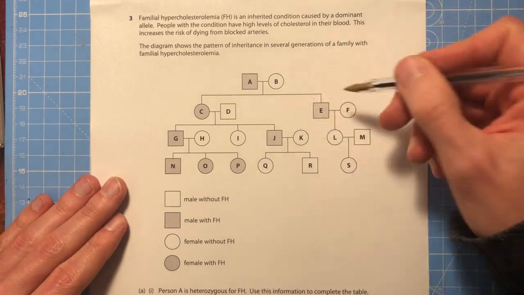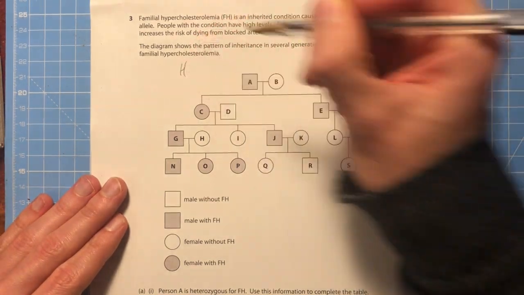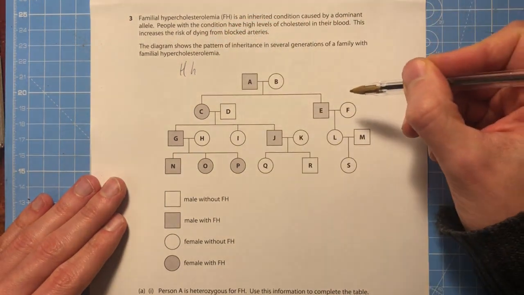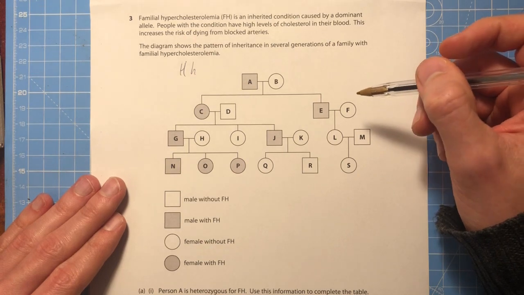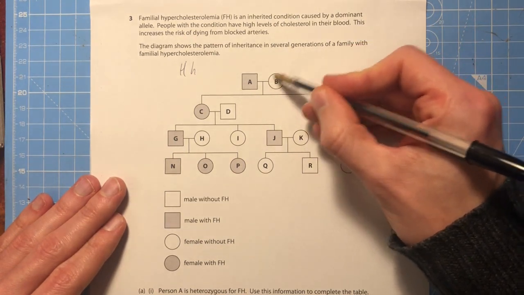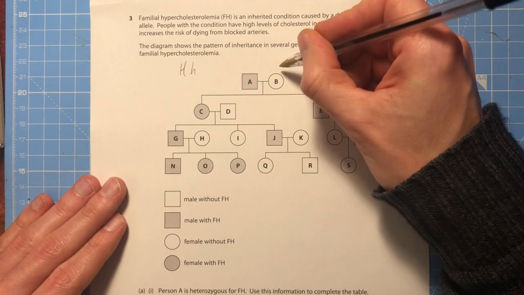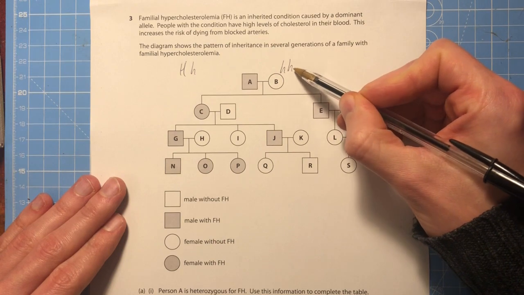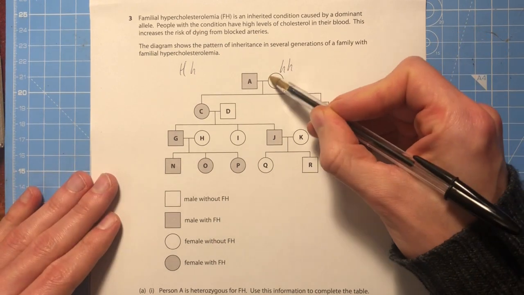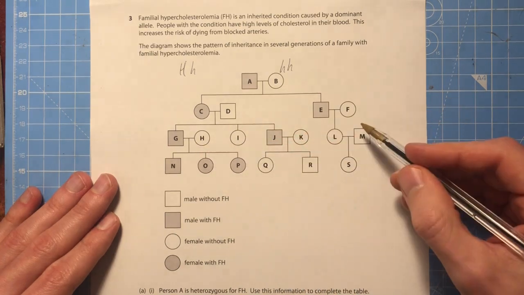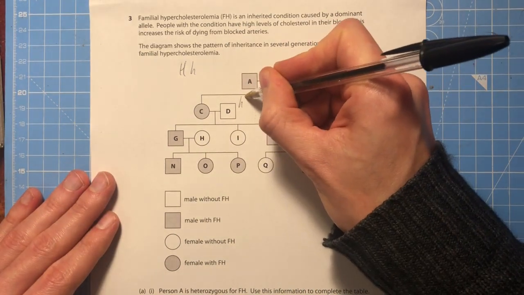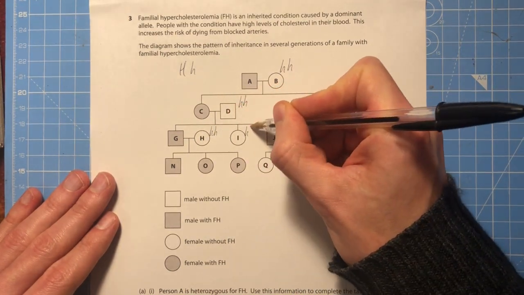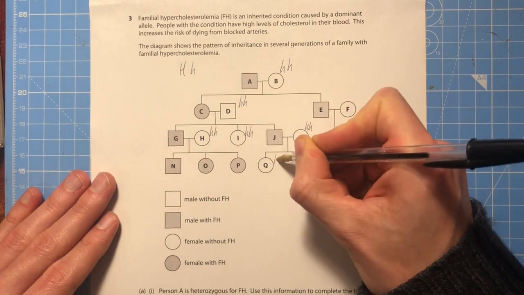So if we use the letter big H for the damaged dominant allele, and little h for the normally functioning but recessive allele, we know that anyone with a light color circle or square must be little h little h, because if either of the ones they inherited from their parents were a big H, they'd be affected, but we know they're not affected. So everyone in this diagram that is white colored, we can just go ahead and fill in little h little h for all of them.